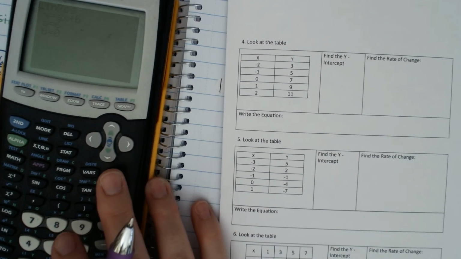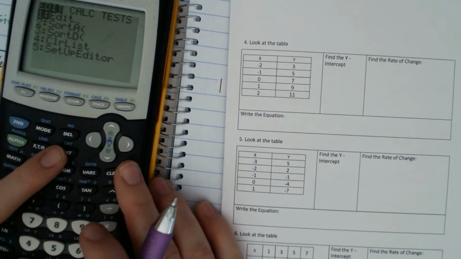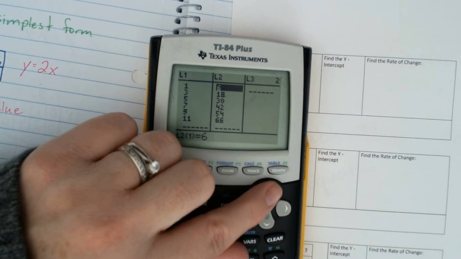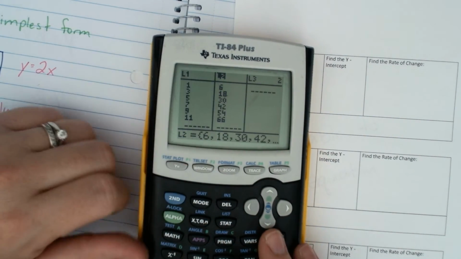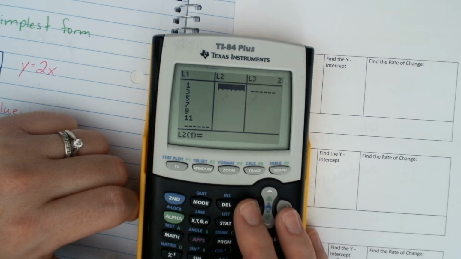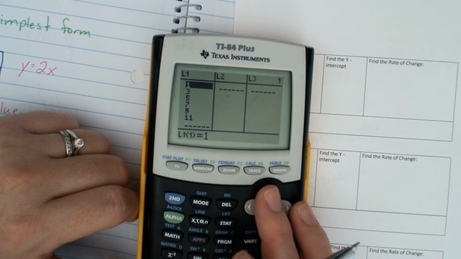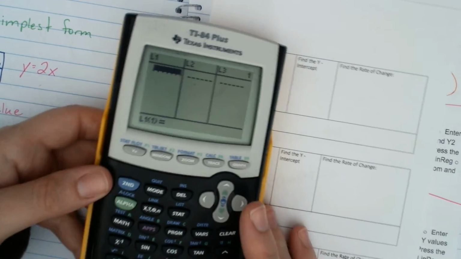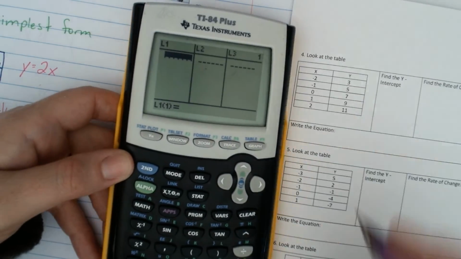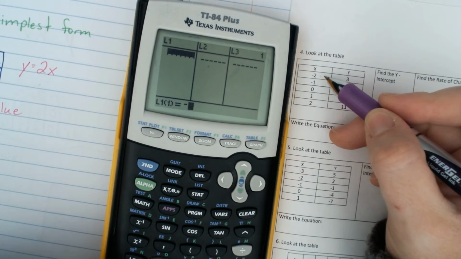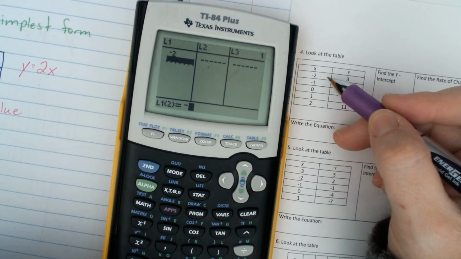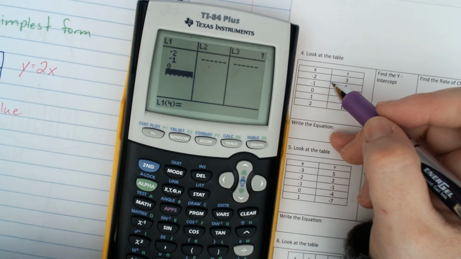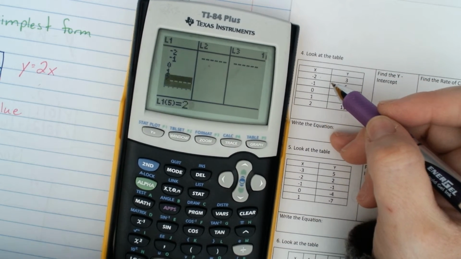Okay, clear your calculator, go to stat, enter. Let's clear our lists again. Arrow up to the top where L2 is highlighted, clear, enter. Then arrow over to L1, clear, enter. And let's enter in our next data sets. So my X values, I have negative 2, enter. Negative 1, enter. 0, enter. 1, enter. 2, enter.